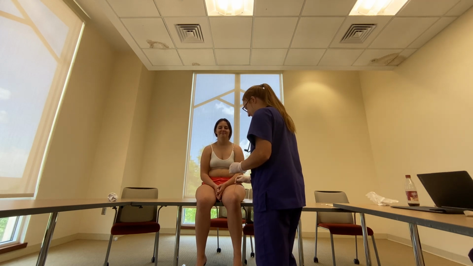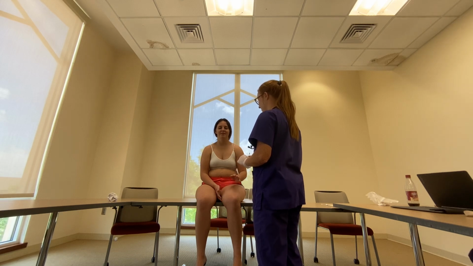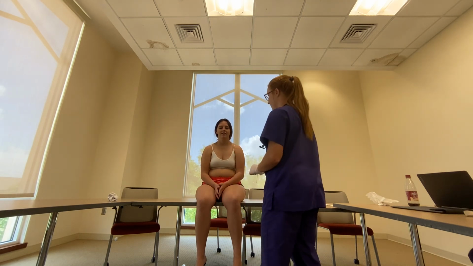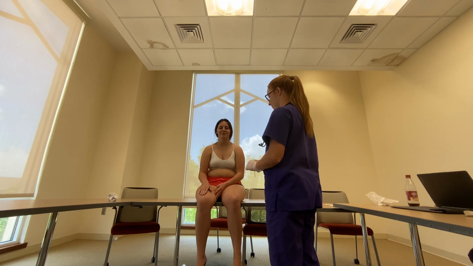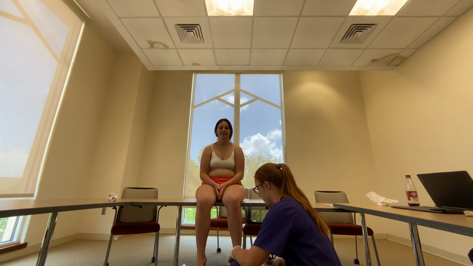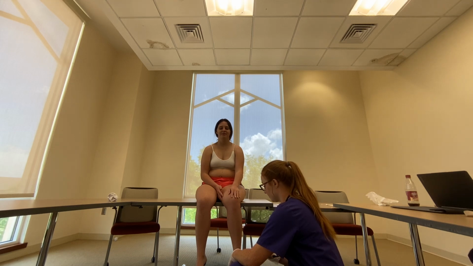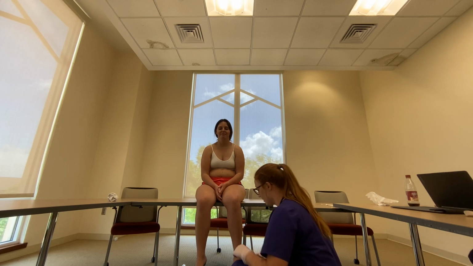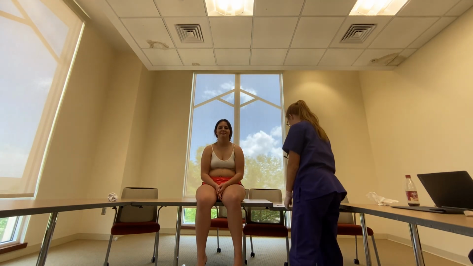All right, it's gonna be on the left side, sharp pain, and upper thigh. Okay. The right side, sharp pain, upper thigh. Left foot, and it is sharp pain. Right foot, sharp pain. Good job. You can open your eyes now.